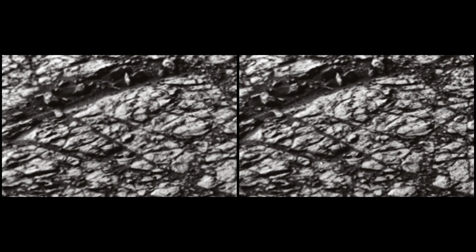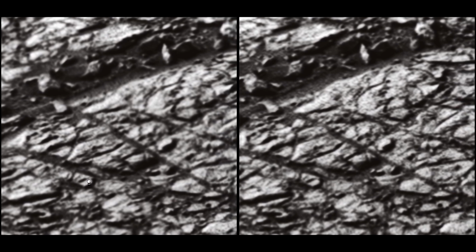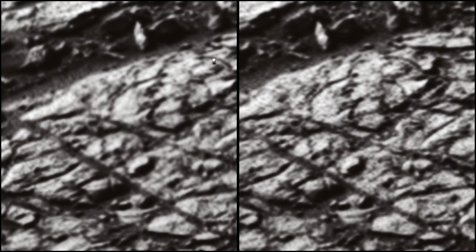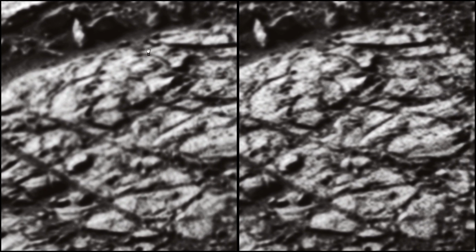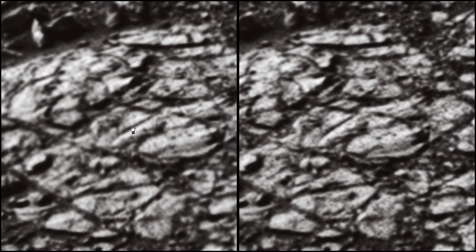I'll show you a higher contrast version. So we can see there's something sculpted on these pieces. Give you a closer look at this. I mean, that's definitely not rock. It's obviously sculpted.